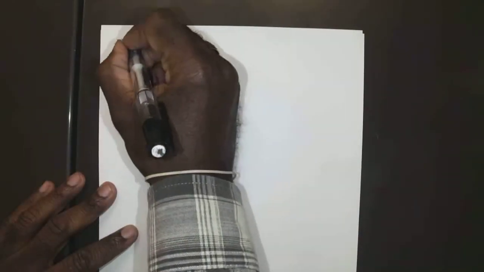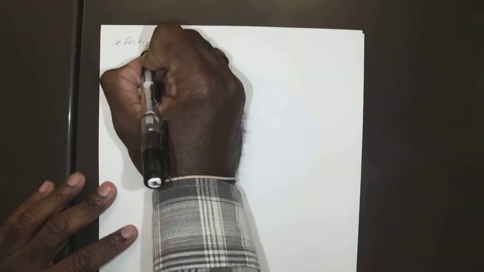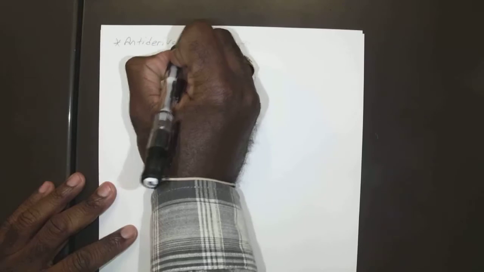So I have another example I'm going to scan. It's pretty much the same thing over again. But I wanted to get started on antiderivatives. Okay.